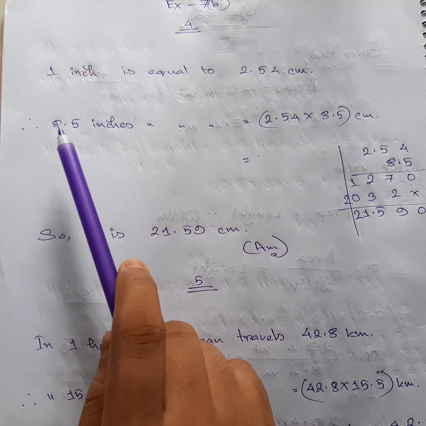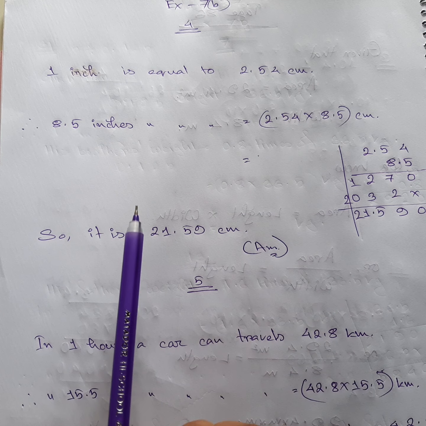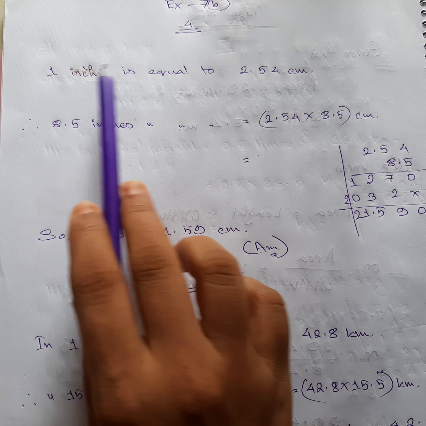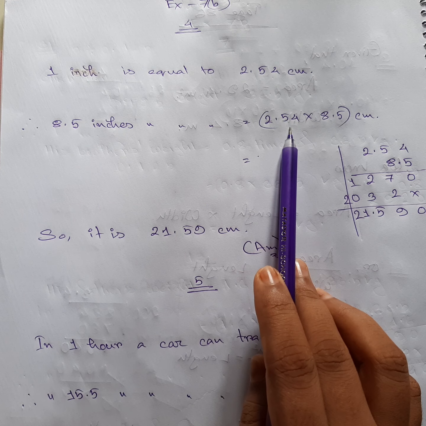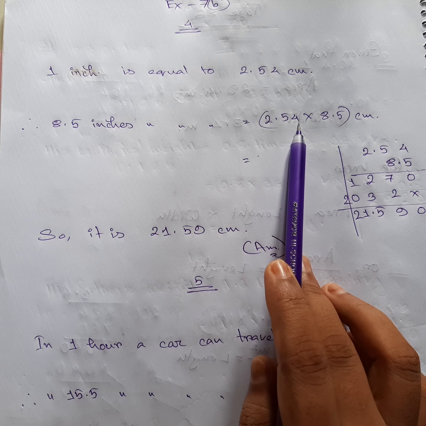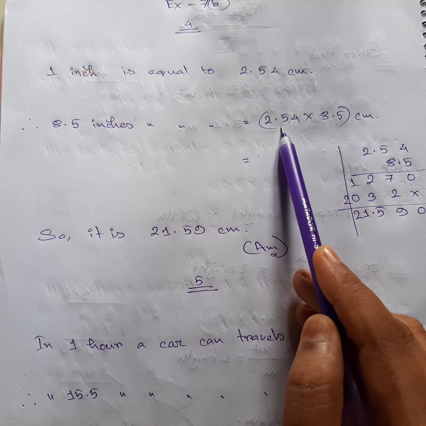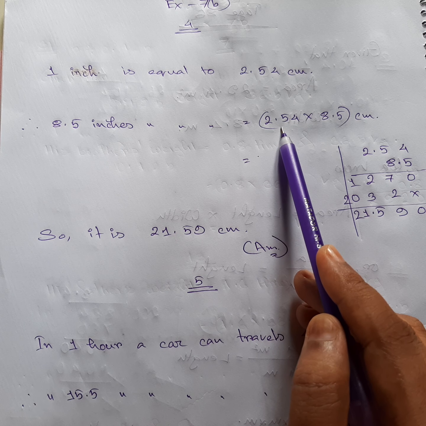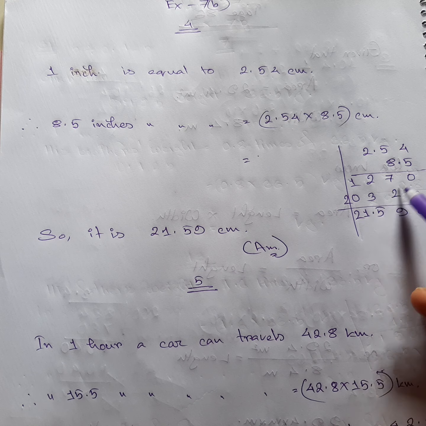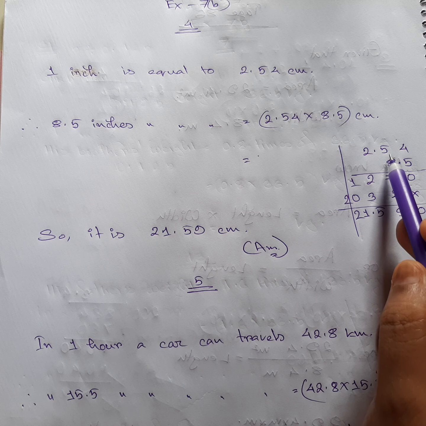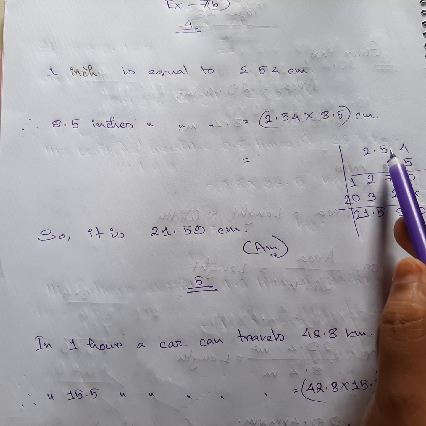Now they also asked us how many centimeters there will be in 8.5 inches. In 1 inch I have done that much, and in 8.5 inches there will definitely be more than that, so we have to go for more, which means multiplication. I've done the multiplication over here. You can see that I wrote down that part first. I always keep reminding you of that because it will save you from a lot of problems. Now I have done the multiplication, and you can see there are 1, 2, 3 digits after the decimal in both of the lines.